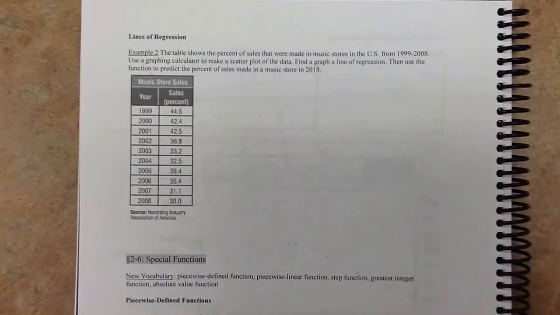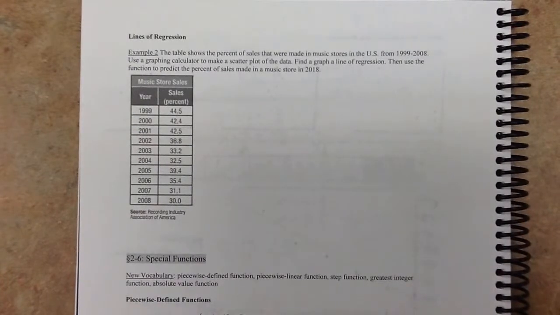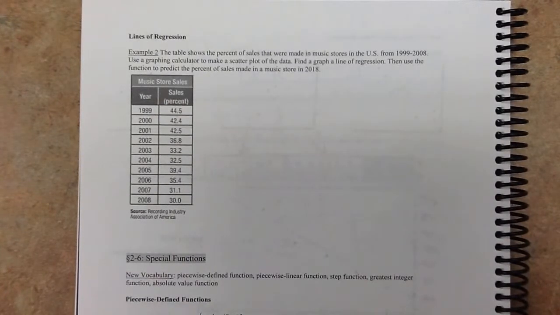All right, in this video, we're doing official lines of regression. So this is something that we are going to use our calculators to do. So make sure while you're watching this video that you have your calculator. Do this along with me so that you can practice it. You might even want to write down some step-by-step steps that we took while we were doing this, okay?